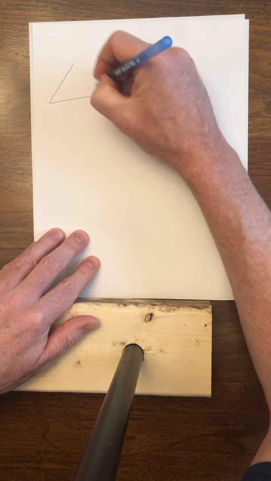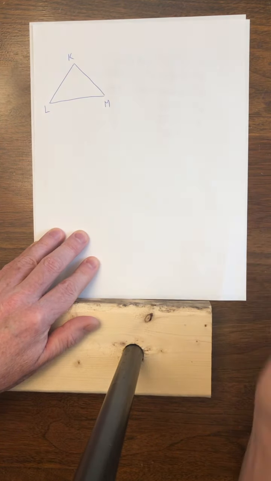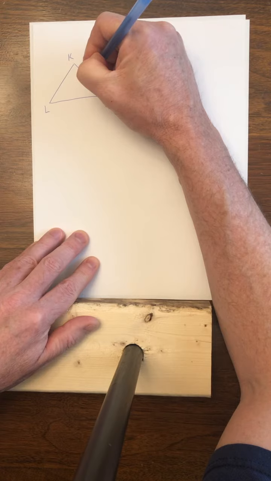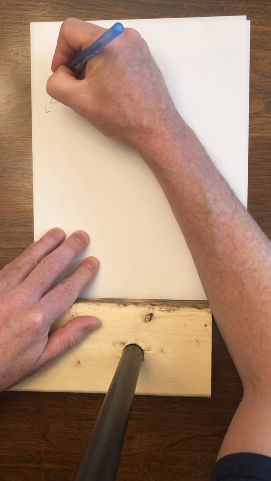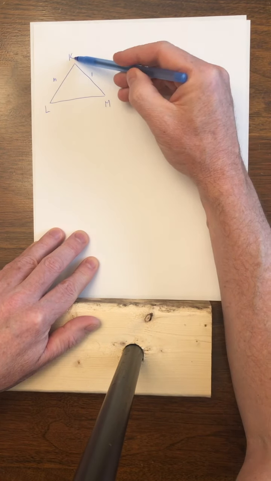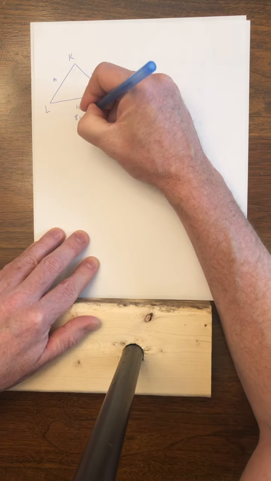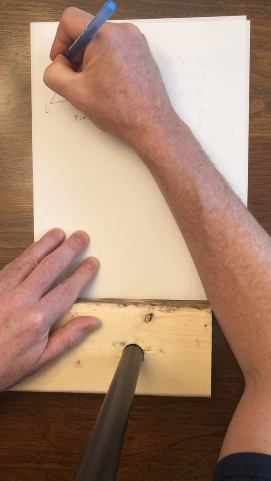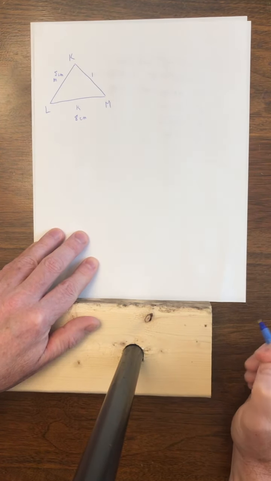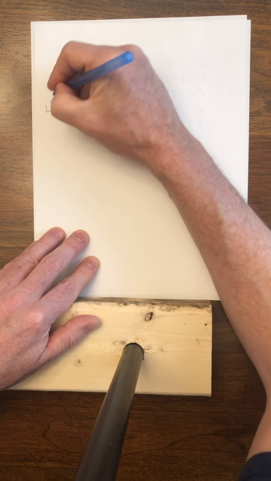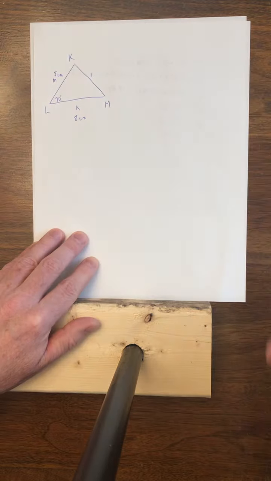So, triangle KLM. And of course, the side opposite angle L is side L. The side opposite angle M is side M, and the side opposite angle K is side K. And we're told that side K is 8 centimeters long, and we know that side M is 5 centimeters long, and we're told that angle L is 70 degrees.